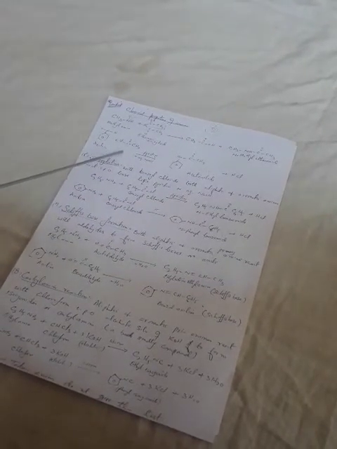Similarly, aniline also reacts with acetyl chloride or ethanoyl chloride in presence of an organic base, like pyridine, or we can use aqueous sodium hydroxide, and it gives rise to the formation of acetanilide, or we also call it N-phenyl ethanamide or N-phenyl acetamide, plus HCl. Then we have one more reaction, that is benzoylation.